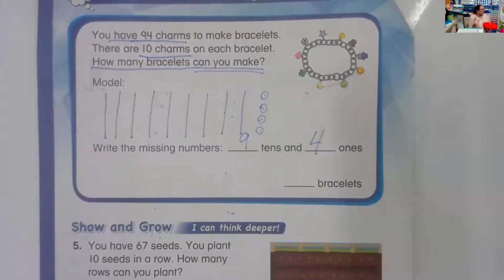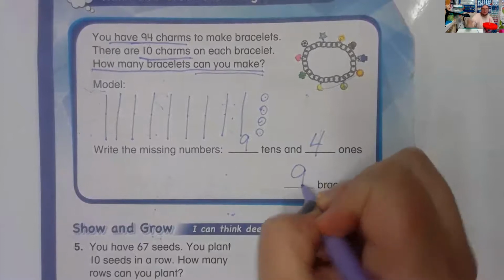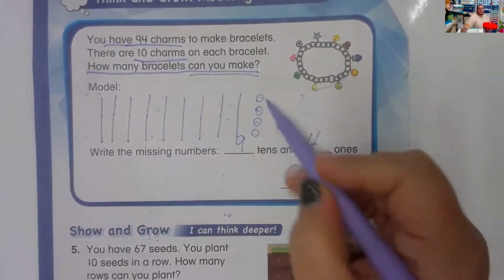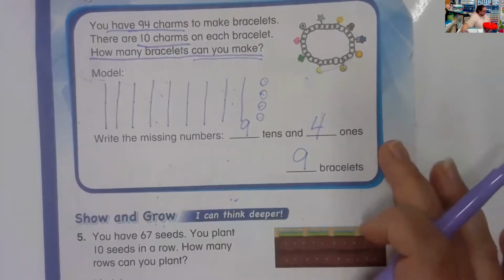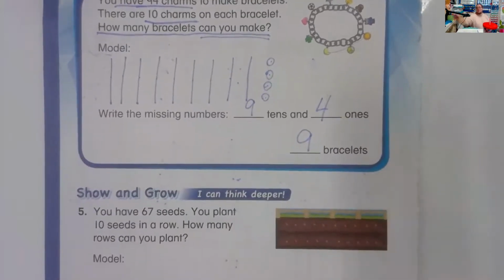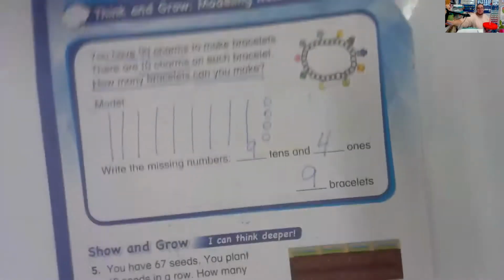Okay. So how many bracelets with 10 charms each can you make? 9. 9. That's how many 10s, right? Did they throw in the 4 to try and confuse you? They sure did. All right, so we're good? Okay. All right. Let's take a look at one more.